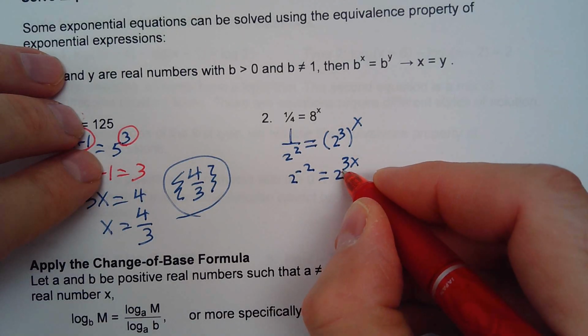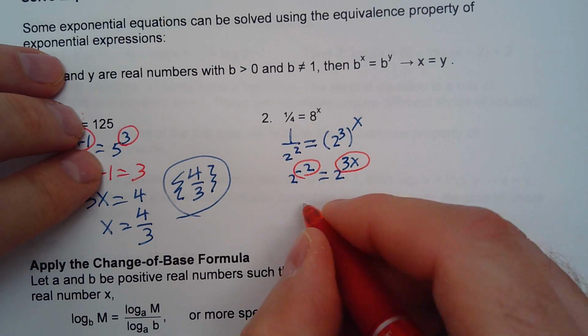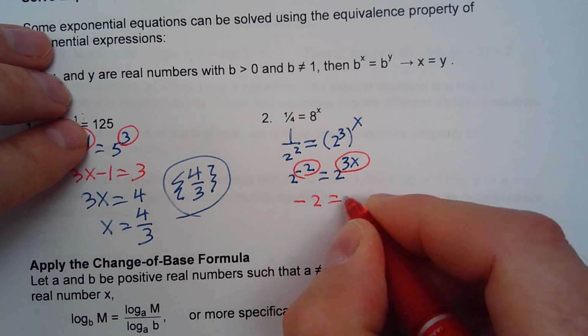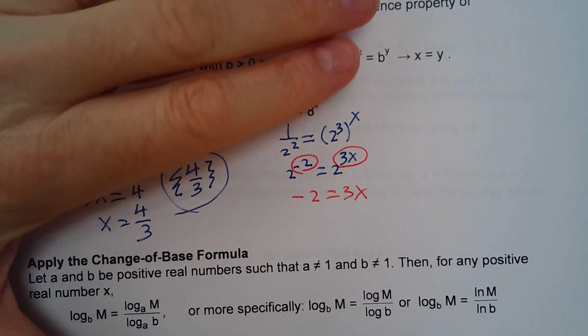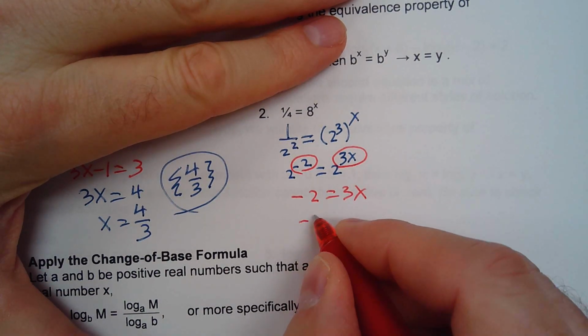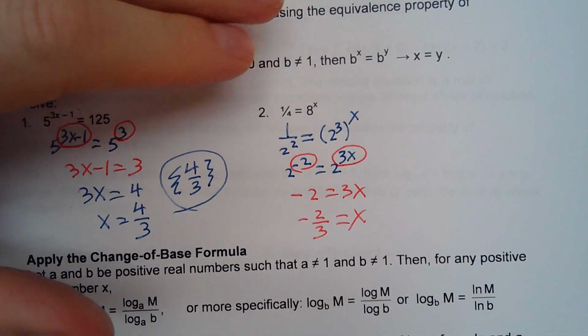And now I'm going to use that as one-to-one. My bases here are the same, so I'm going to set the exponents equal to each other and solve. And this one's pretty easy to solve. I'm going to divide both sides by 3. So that gives me x equals 2/3.